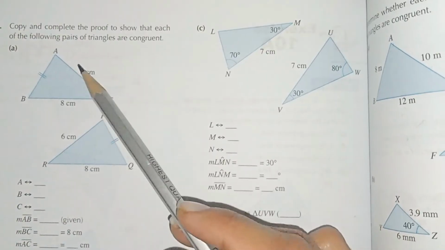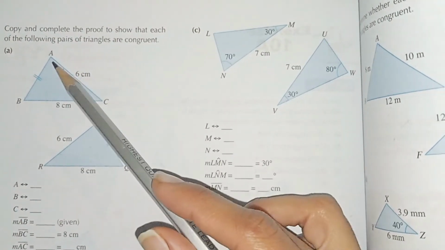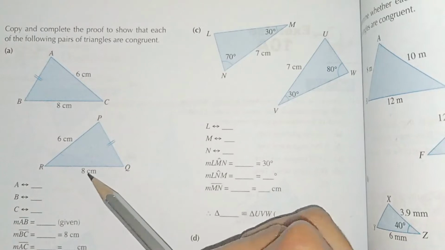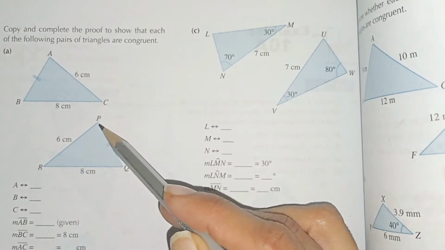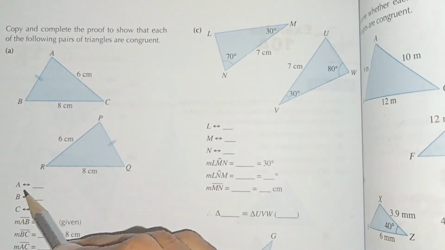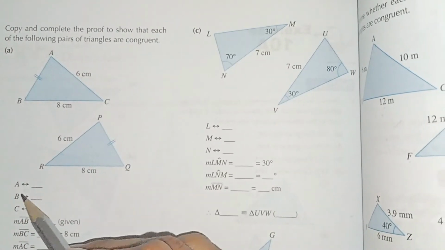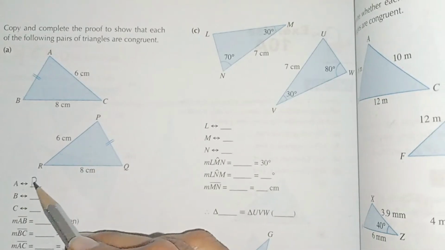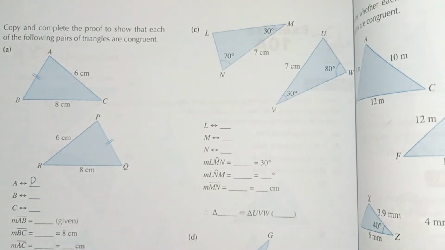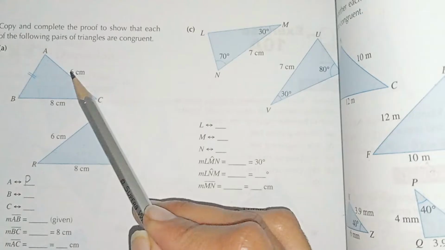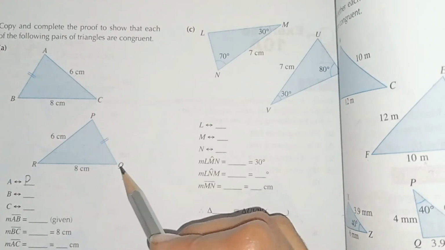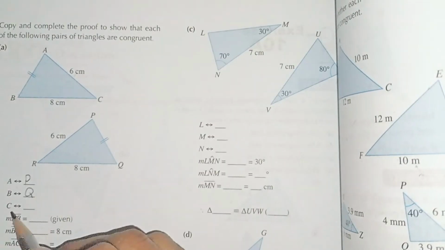You can observe that the A is opposite to the P. In this triangle this is opposite to P. That's why we have to write it like that, that A is equivalent to P. And B is opposite to the 6 centimeter and Q is opposite to the 6 centimeter. That's why we write B is equivalent to Q.